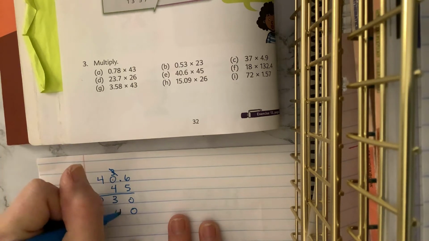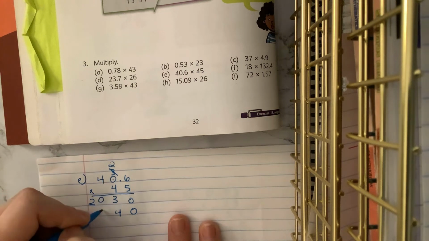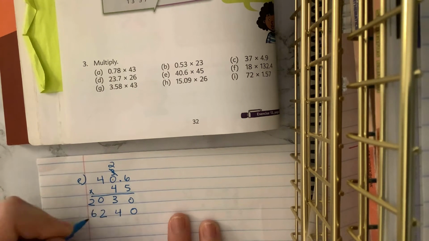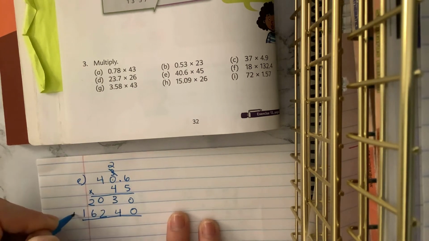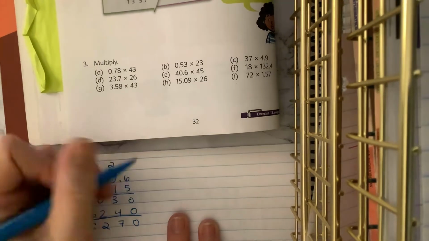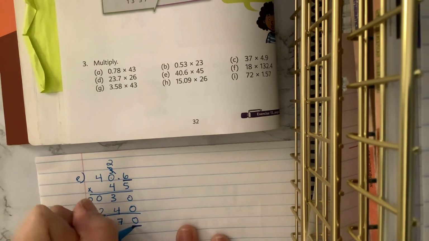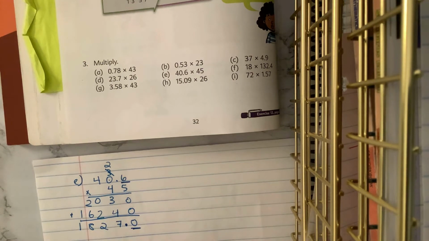4 times 6 is 24 with a 2. 4 times 0 is 0, plus 2 is 2. 4 times 4 is 16. And we add 0, 7, 2, 8, and 1. And now we look back at the problem. There's one decimal place in the problem, so we need 1 in the answer.